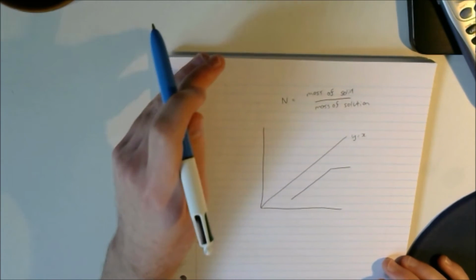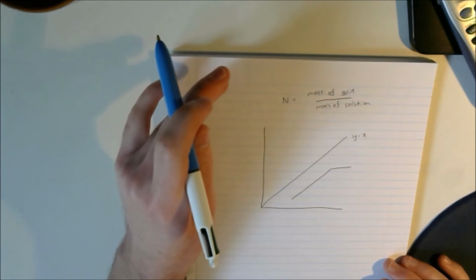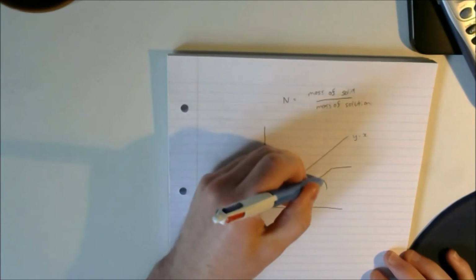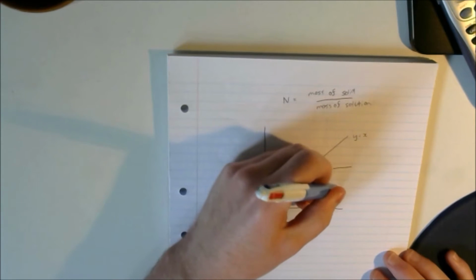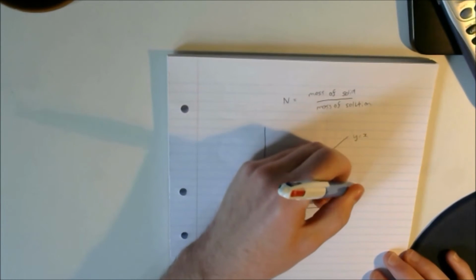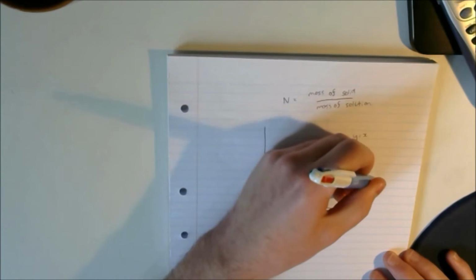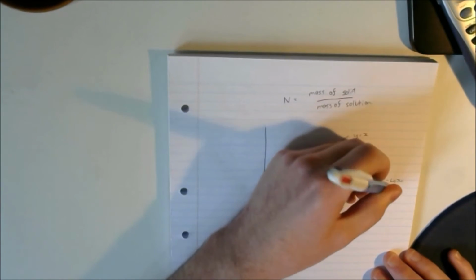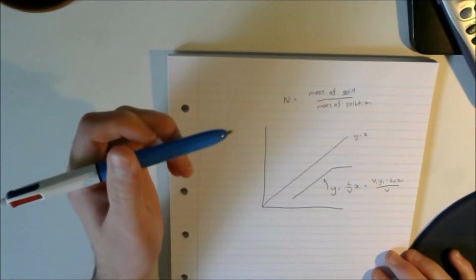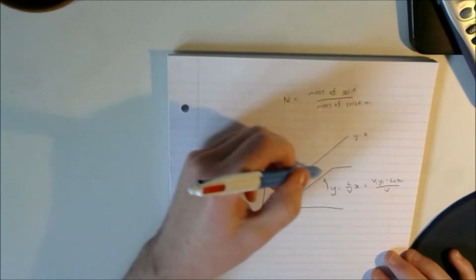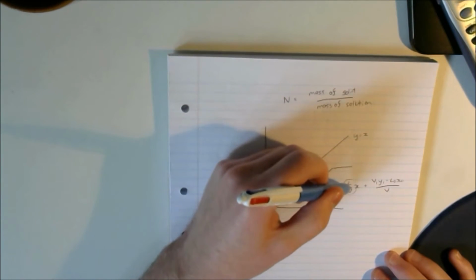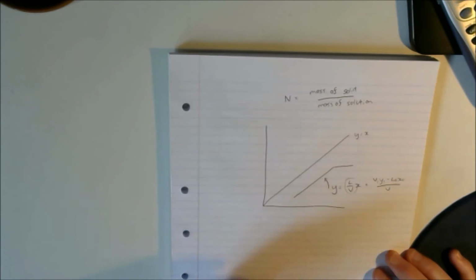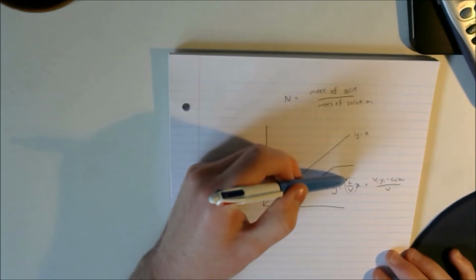Unfortunately, with variable underflow processes, this gets a little bit more tricky. The reason for that is the equation for the operating curve is L over V x plus, I think, V1 Y1 minus L0 X0 over V. The assumption in this case is that L over V is constant, and that's related to the fact that the N, or our underflow, is constant.